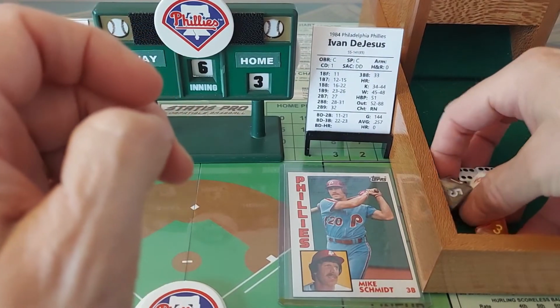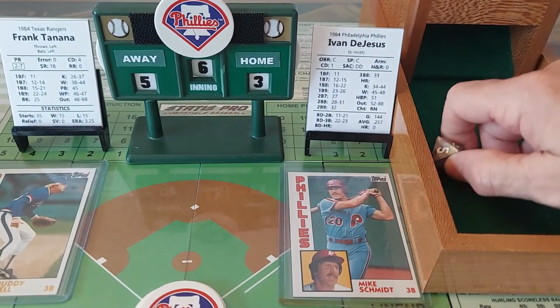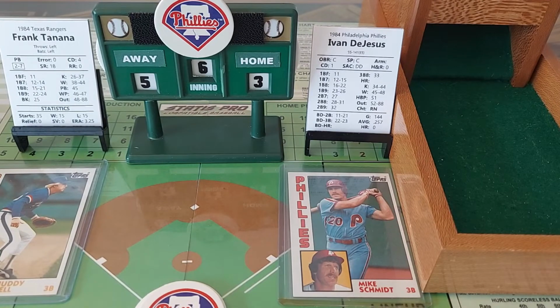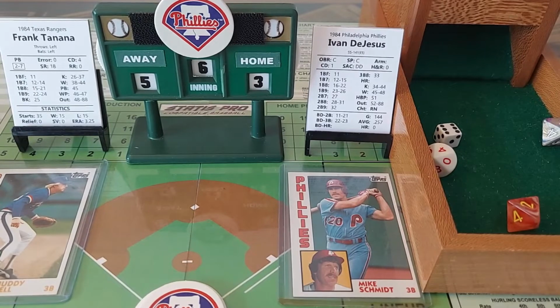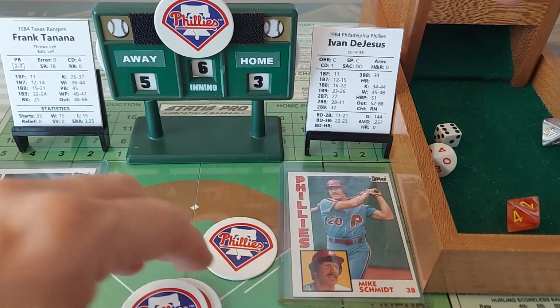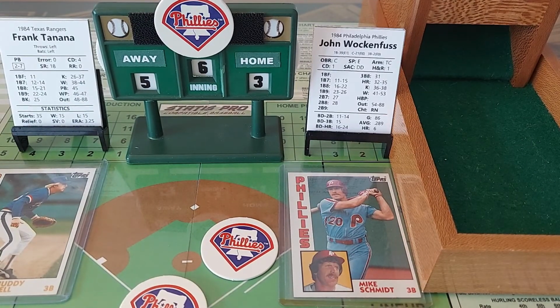Ivan De Jesus is only Tanana's 3rd strikeout in the game. 8 is off the batter card, and 21 is a base hit, single to center field for Ivan De Jesus. He's 2 for 3. John Wockenfuss comes up to pinch hit for the Phillies. So that'll be the end of the day for Al Holland, who pitches 2 innings and gives up no runs. Bill Campbell is warming in the bullpen for the Phillies.